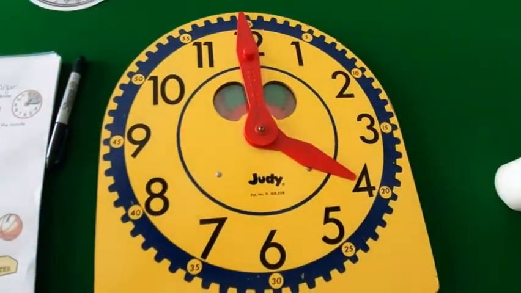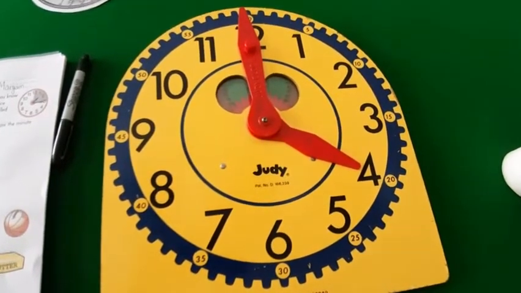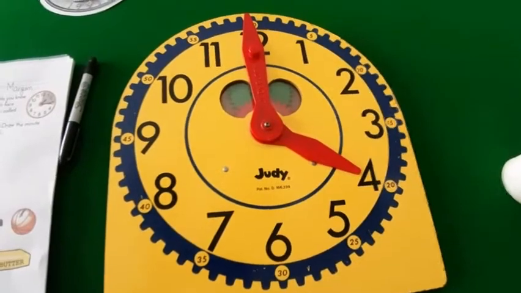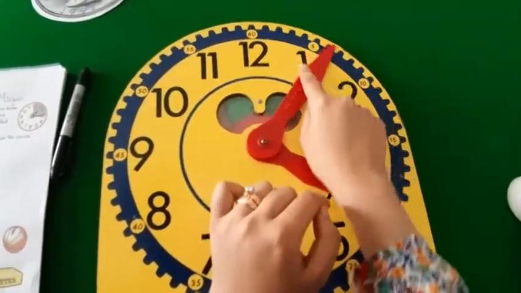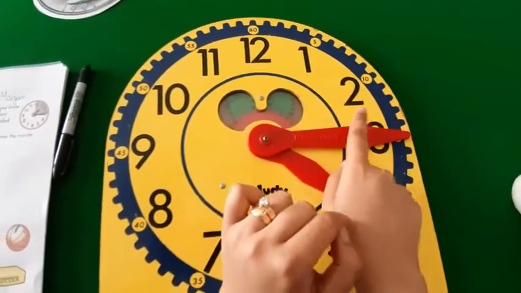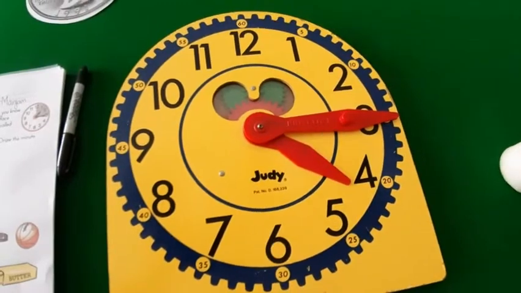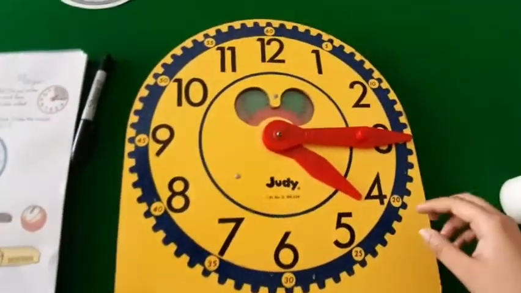So let's go back to 4. What time is it? Can you tell me what time is it? It's 4 o'clock. Now, let's see how it'll look like if 15 minutes are gone from this hour. 5, 10, 15. So I've got to stop here. Now, can you tell me what time it is? It's 4:15. All right, let's take another example.